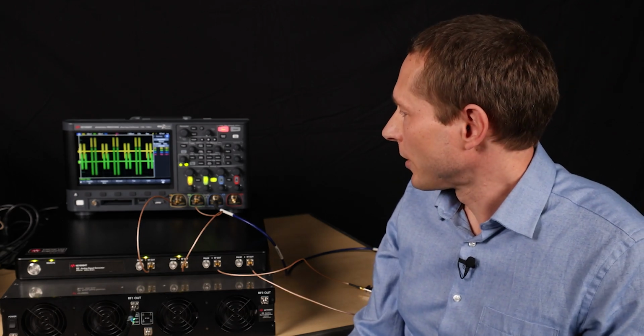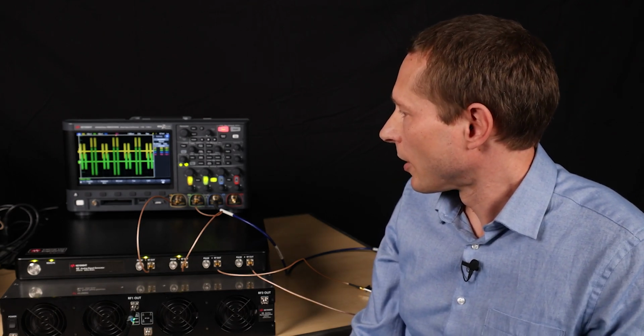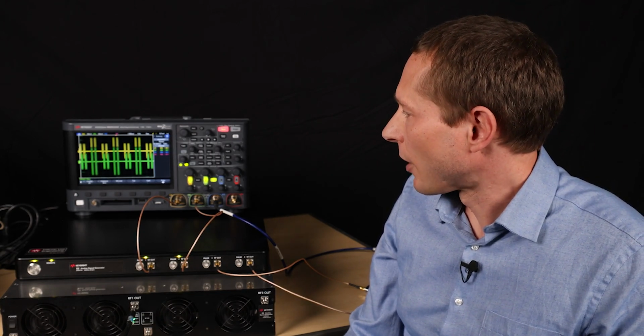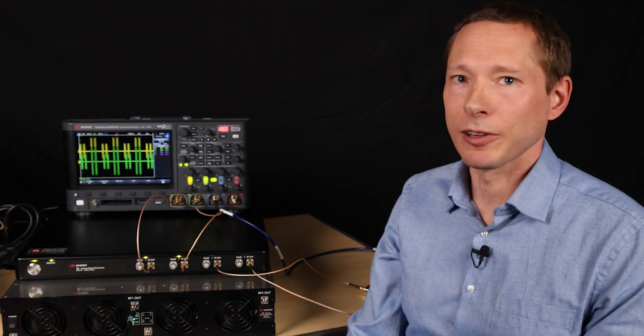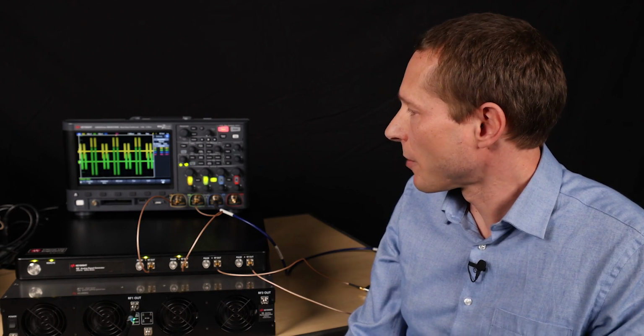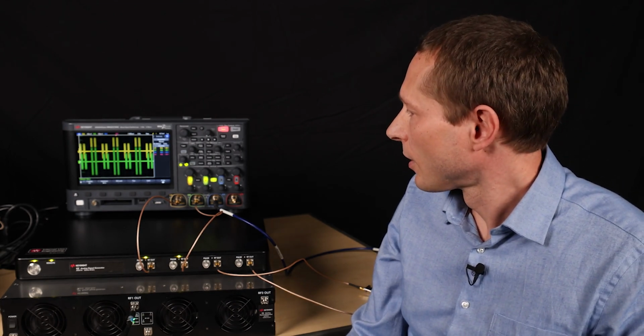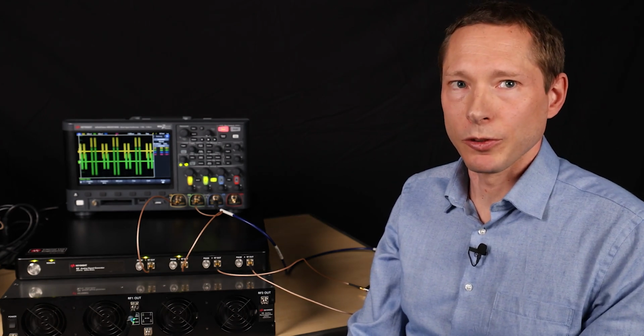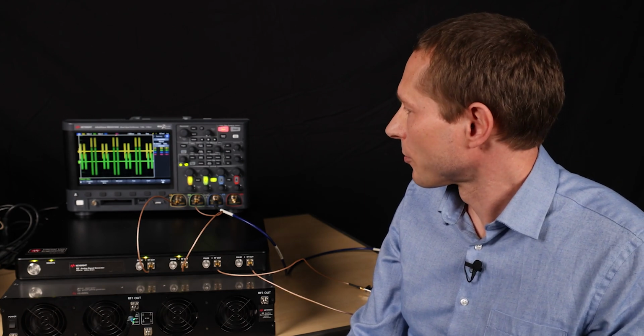What we can see here now is that we get a sequence of double pulses. The higher power level double pulse is perfectly aligned between channels 1 and 2. The lower level second pulse has a timing offset of 200 microseconds. This shows that we can control the position of individual pulses with high precision.